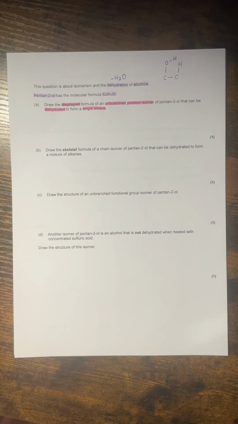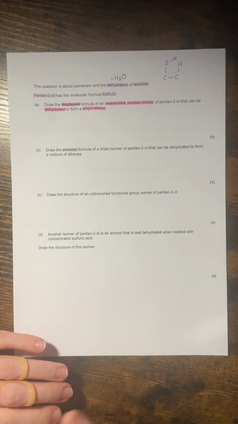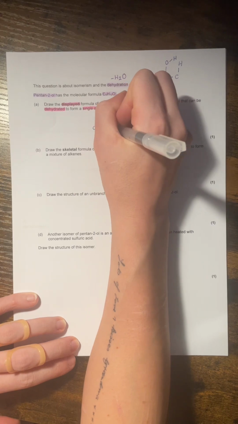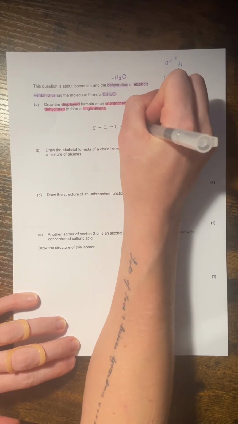Unbranched position isomer, so the first thing that I would do, knowing that it's an unbranched position isomer, we're going to be moving the position of the OH group, but we want to keep the longest carbon chain as 5. So 1, 2, 3, 4, 5.